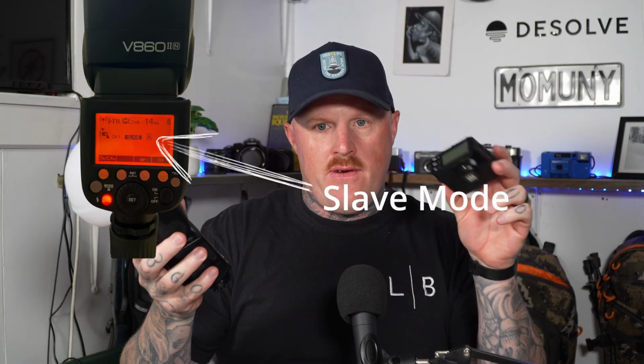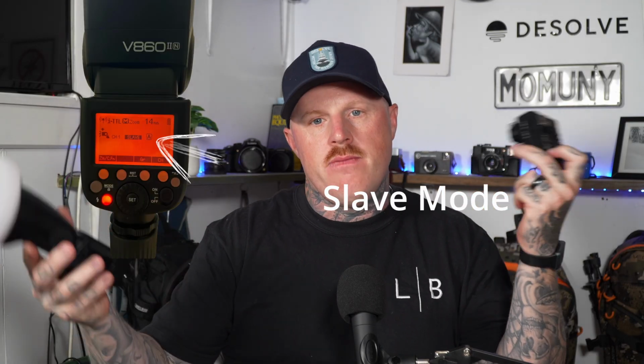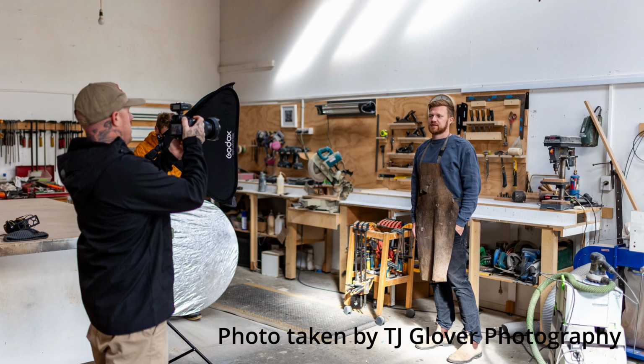Scenario number one. So scenario number two is off camera flash, where I'm using one of these, a transmitter, to tell my flash what to do remotely, basically. So this is one I shot earlier this week for a big nationwide billboard campaign for a political party. And as you can see here, you can see my softbox in the background.